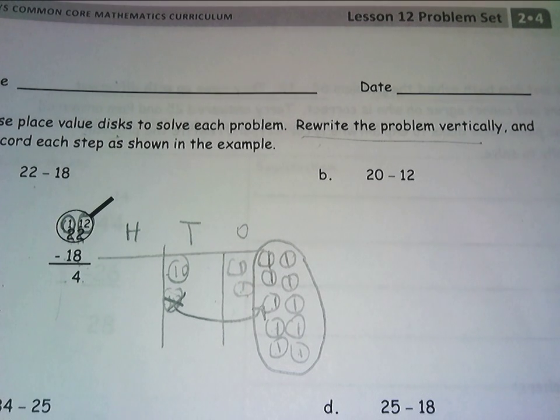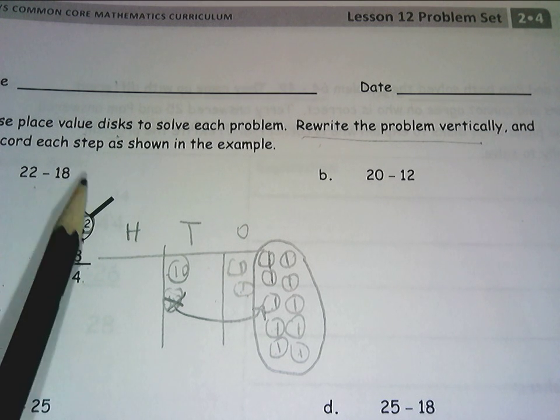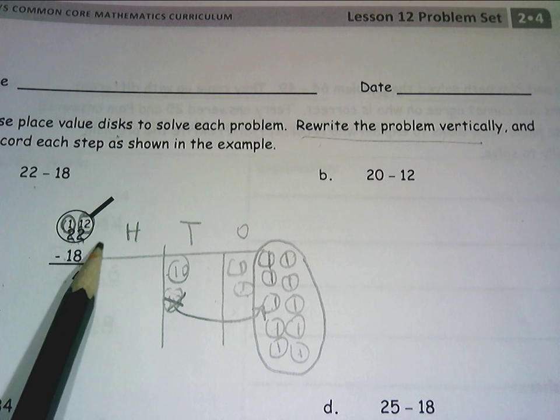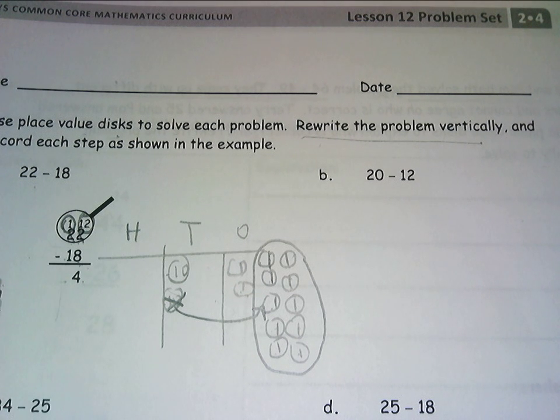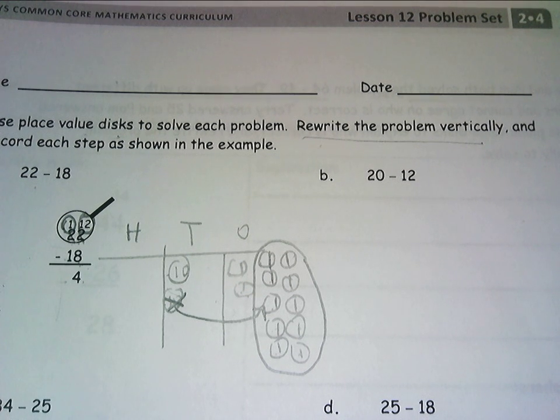Okay? So make sure you use your place value chart. I should see you drawing the whole and then taking away and regrouping if you need to. Do not forget to show your regrouping on your equation right after you do it on your chart. All right, get started.